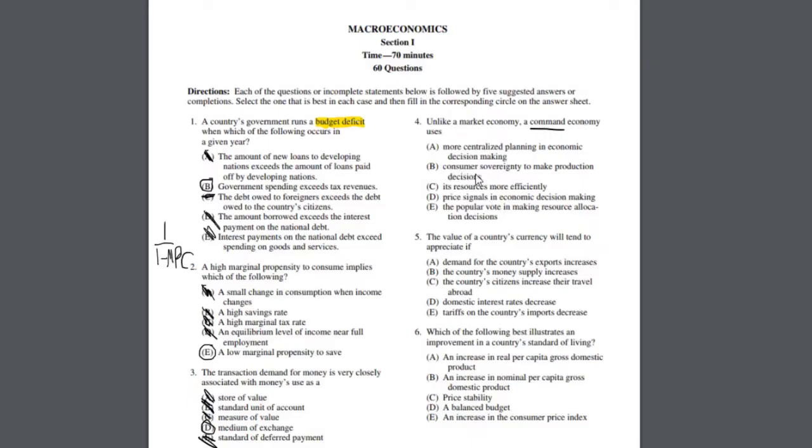Consumer sovereignty to make production decisions? No, that would mean that the consumers have all the power to make these decisions. And like we just said, it's going to be mostly the government in the command economy. Uses its resources more efficiently? No, not necessarily. Price signals in economic decision-making? No. The popular vote in making resource allocation decisions? No. So it's going to be A, more centralized planning and economic decision-making.